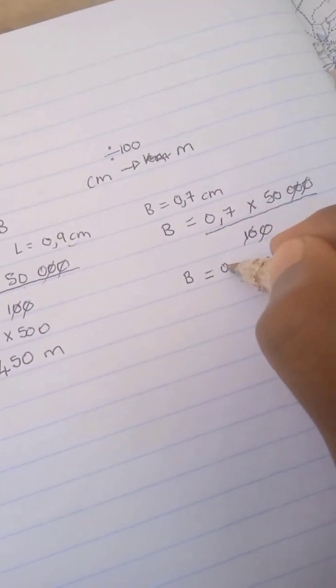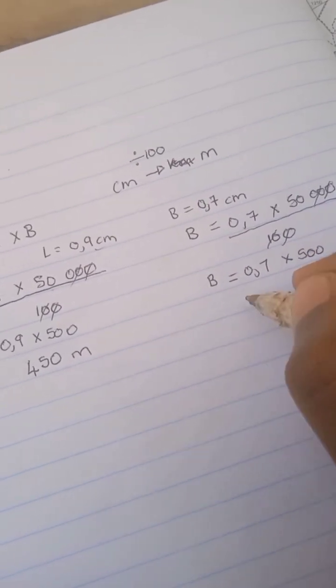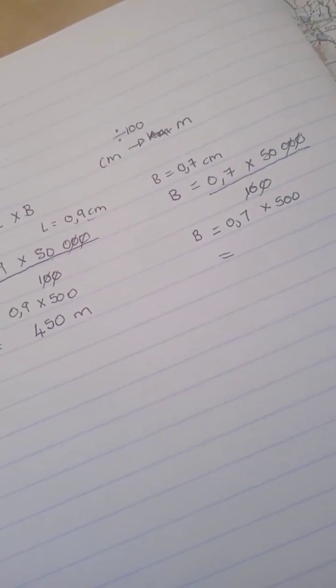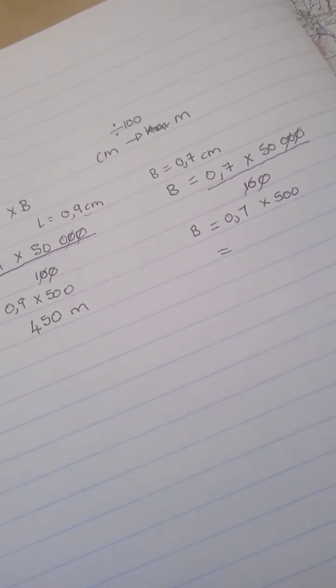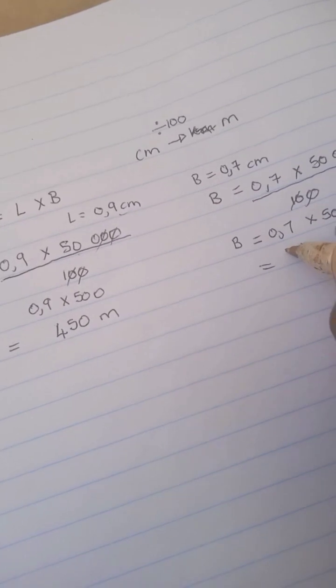And then our breadth is going to be 0.7 multiplied by 500, right? And that is going to give us 350 meters.